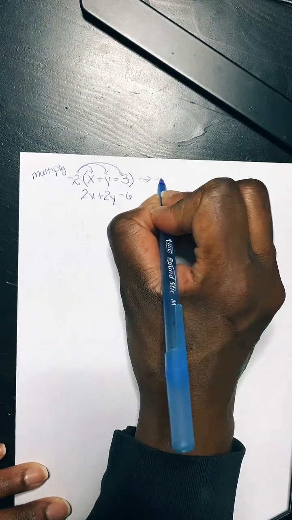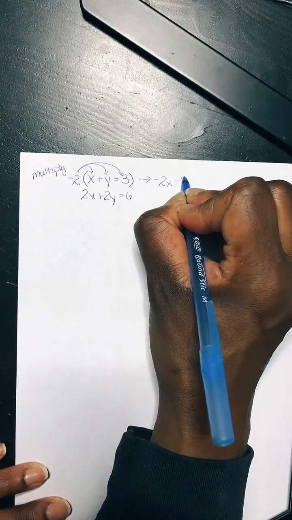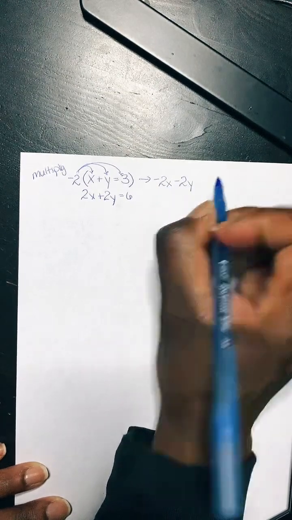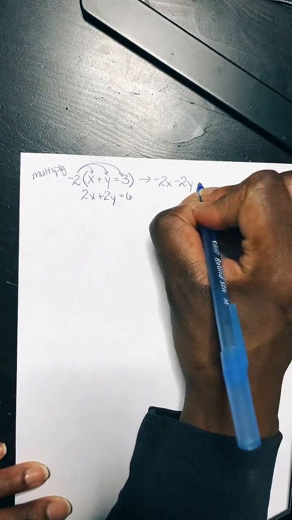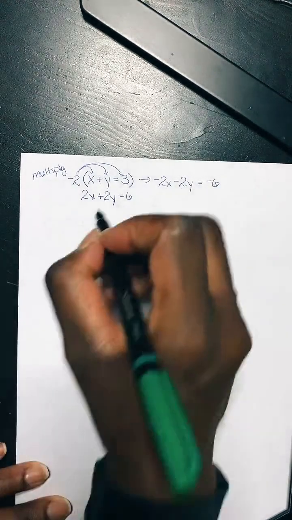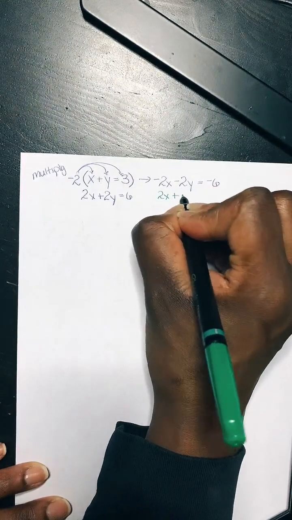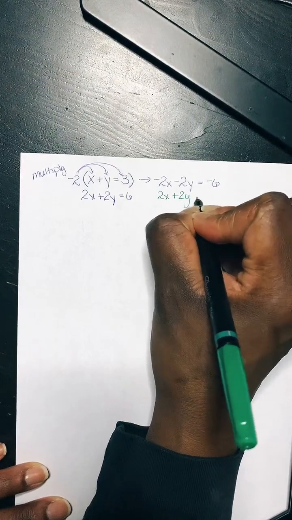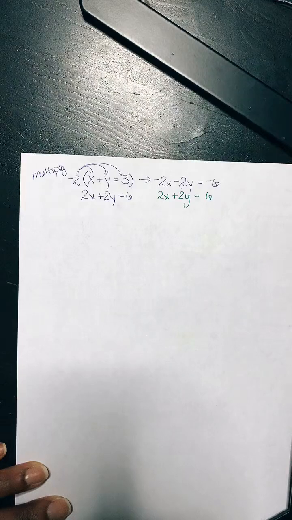So I'll get a -2x minus 2y, because a negative times a positive is negative, equals -6. And if I put my original underneath it, I've got 2x plus 2y is equal to 6.